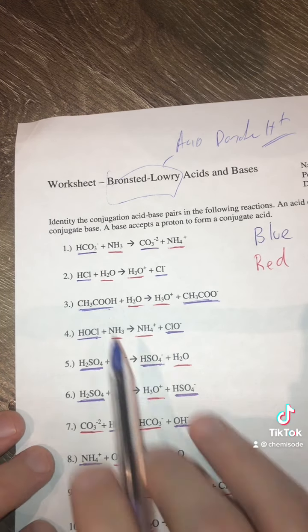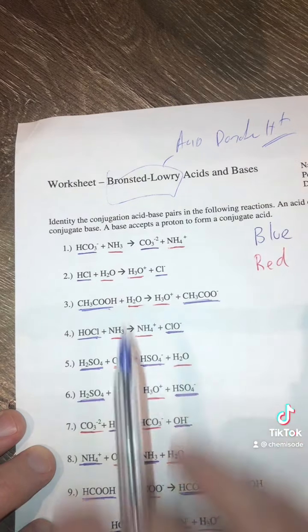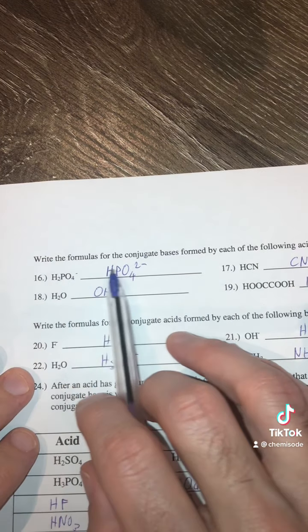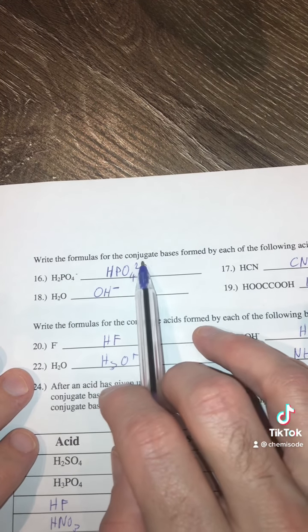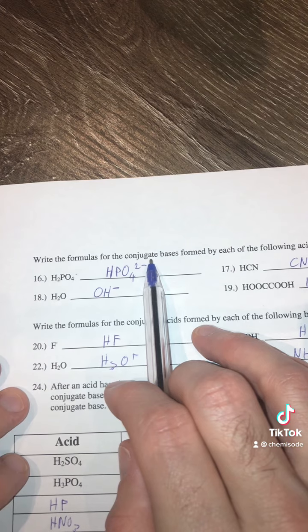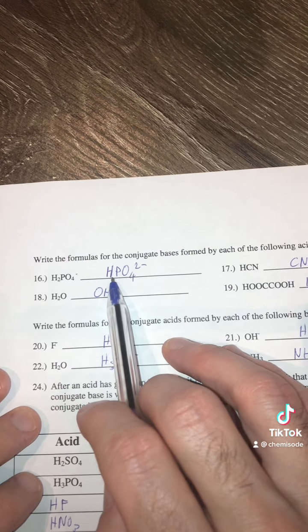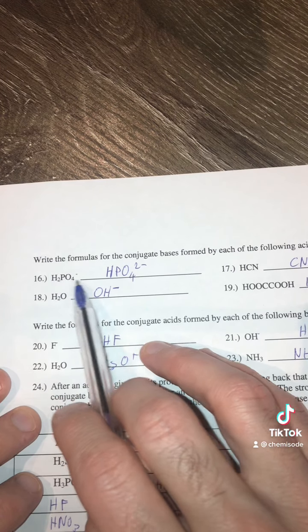It's all pretty straightforward. You're just looking for that donation of the hydrogen ion. If I move over to the top of the page, this question talked about writing the formulas for the conjugate bases. The conjugate bases, as we said before, are formed when our acid donates the hydrogen. So basically a conjugate base is when the acid has lost a hydrogen.